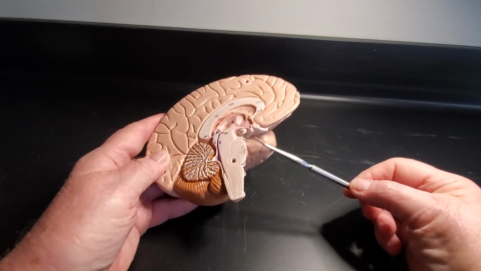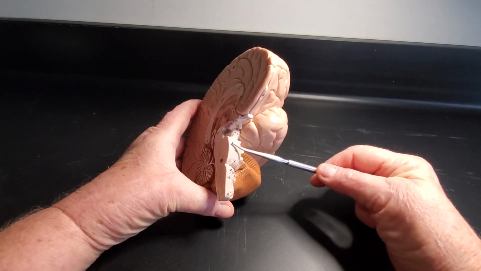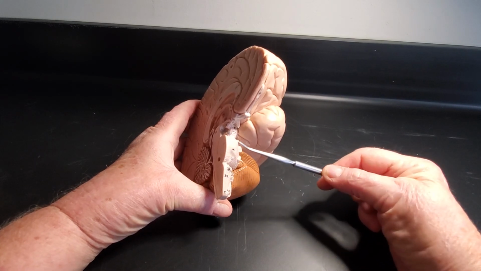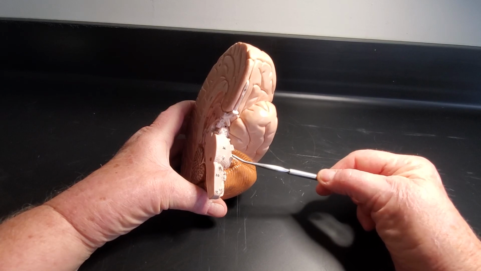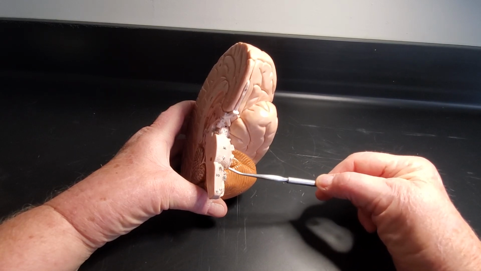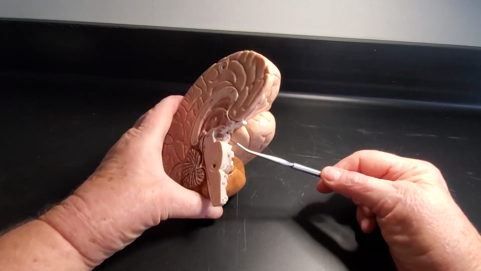If we tip it this way, you can see that the pons is a big bulgy part. Here's the medulla oblongata. One of the other things you can see here is a number of the cranial nerves arising from the brainstem. That's what all these Roman numerals are. We're going to talk about cranial nerves separately.